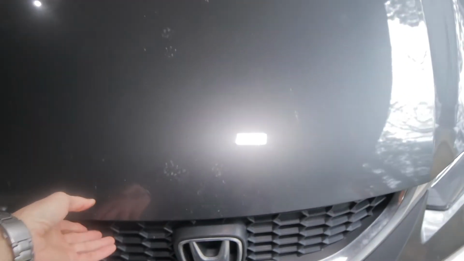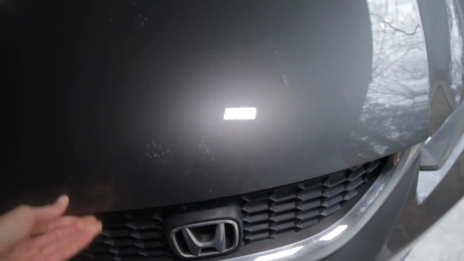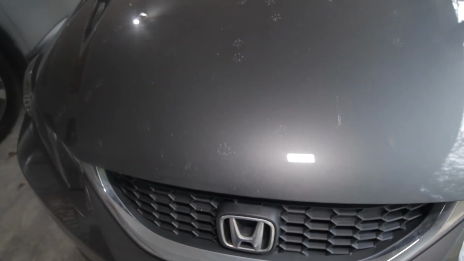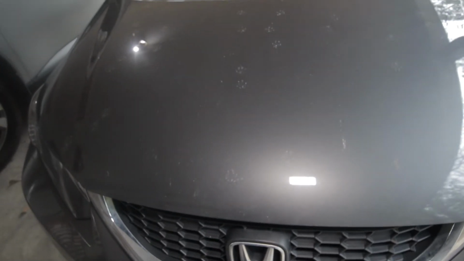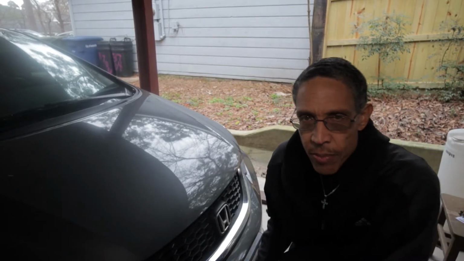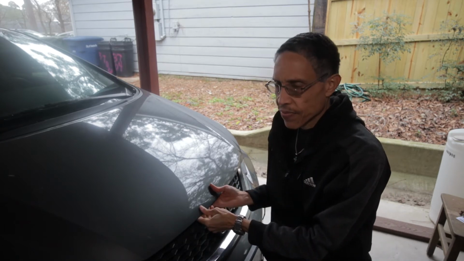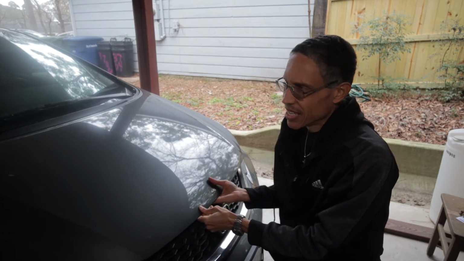Now you can see the hood moves a little bit. There's a latch underneath. I need to move to the side, and then I can raise the hood. So let me do that. So now I'm going to open or pop the hood. I need to feel around. There's a lever here.